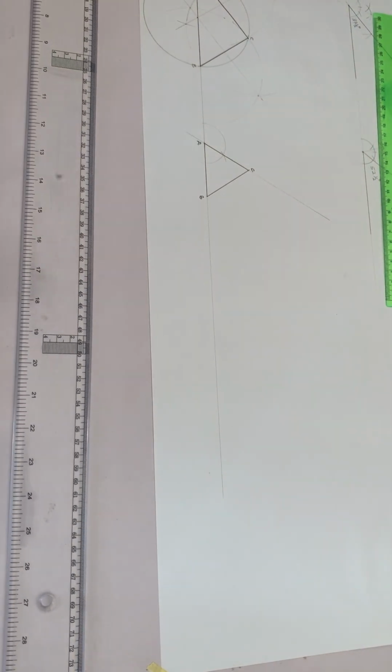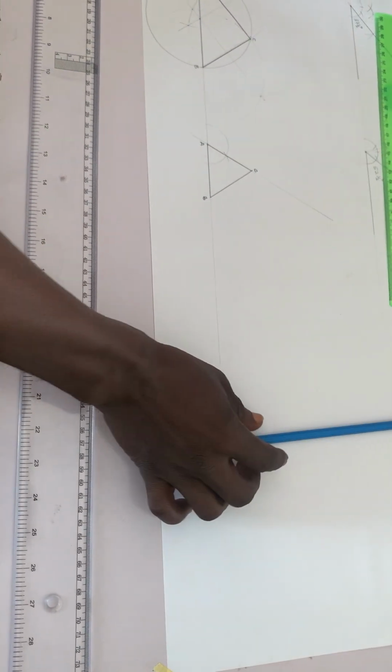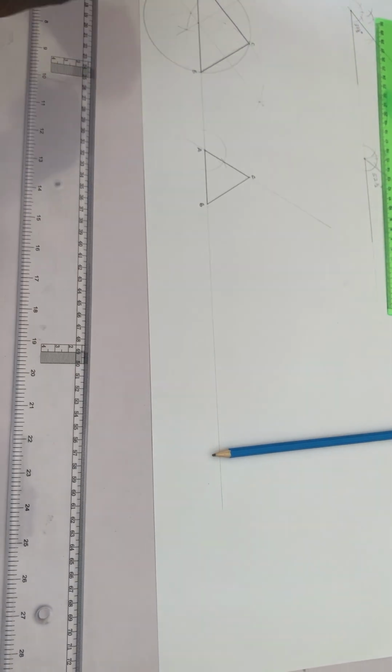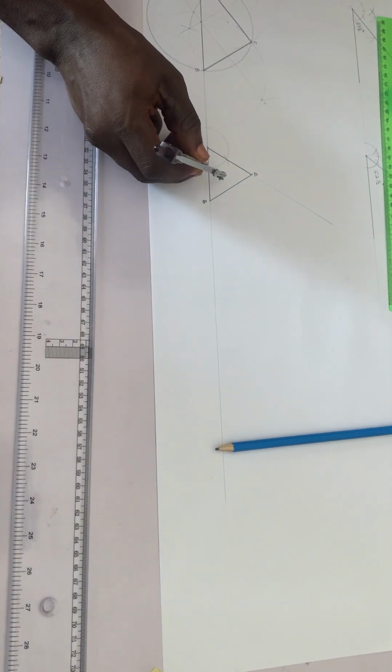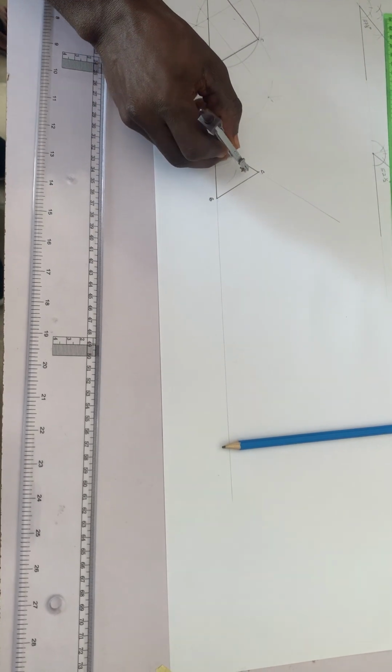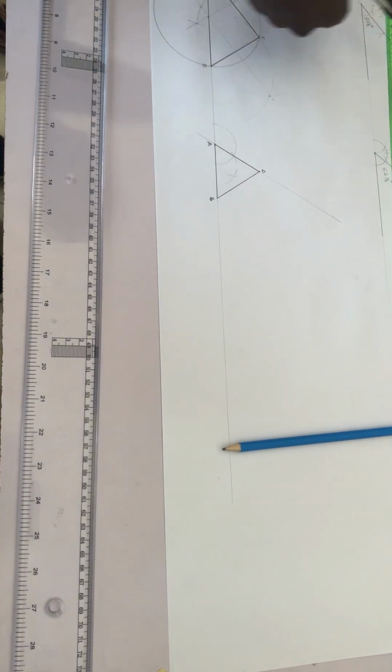So now I want to draw an inscribed circle. To do an inscribed circle, you bisect angles, right? Angle A is already set for bisection. Put it here, cut. Put it here, cut.